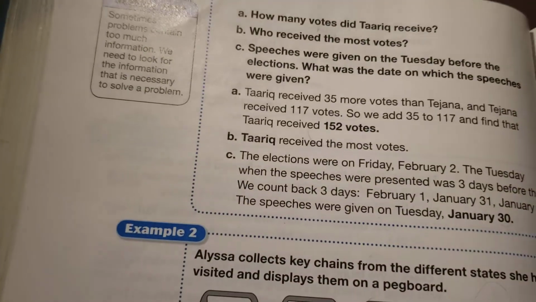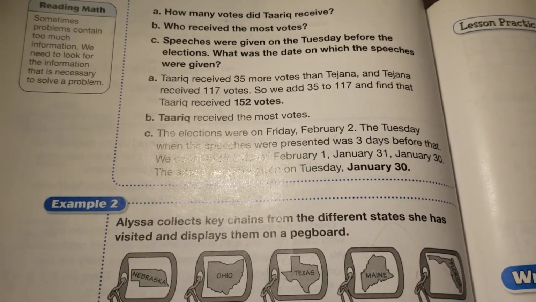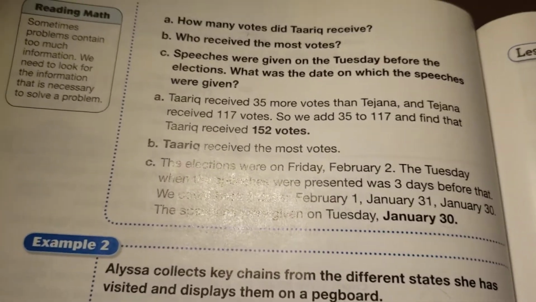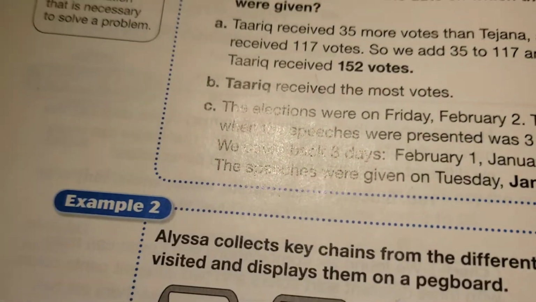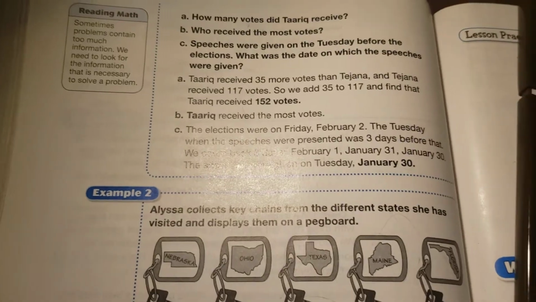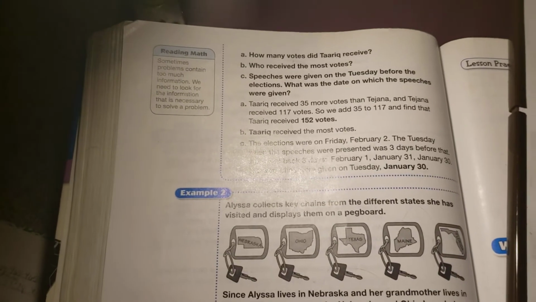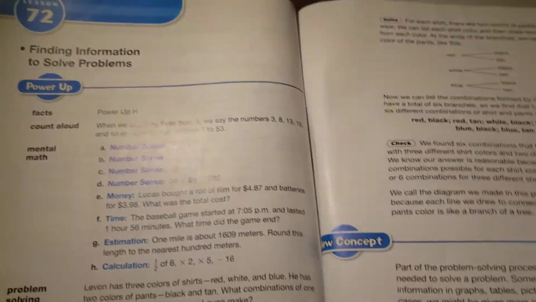Let me fix my light here. A says, how many votes did Tariq receive? So let's figure out how much he received. So, like normal, and of course I didn't open my marker yet, so sorry, I'm going to set you down so I can open my marker. Alright, so Tariq, how much did he receive?